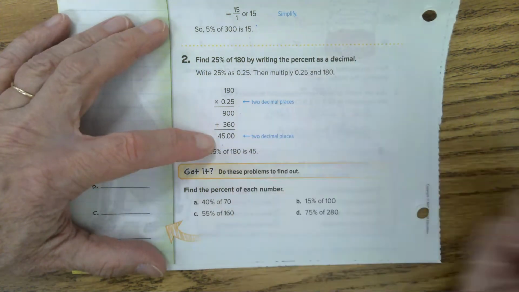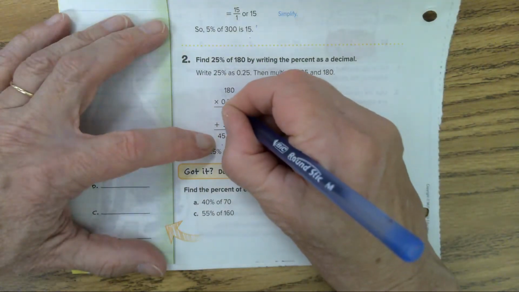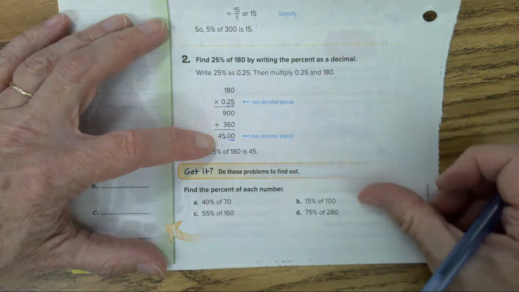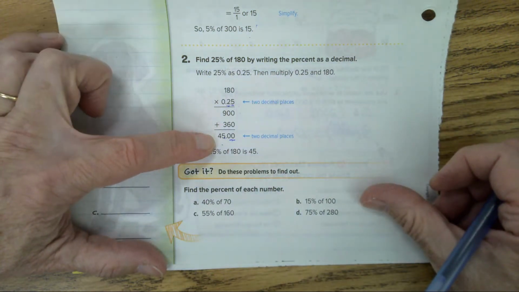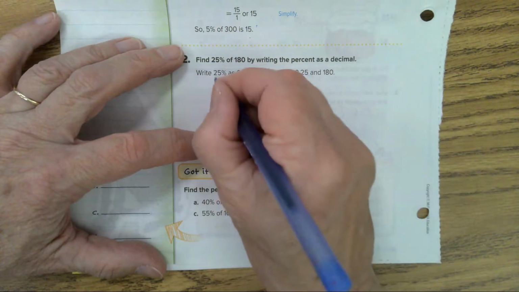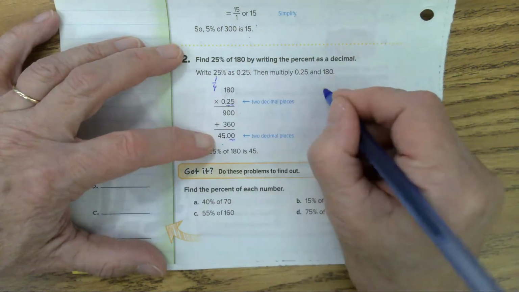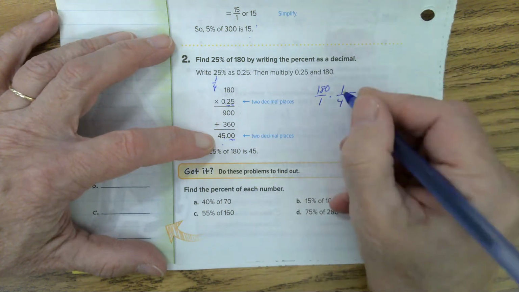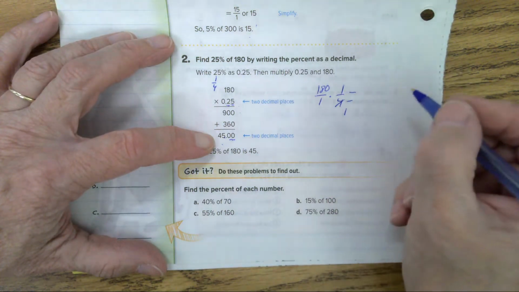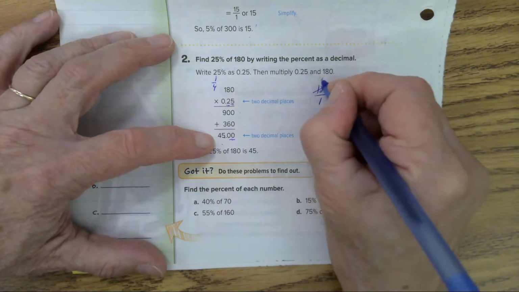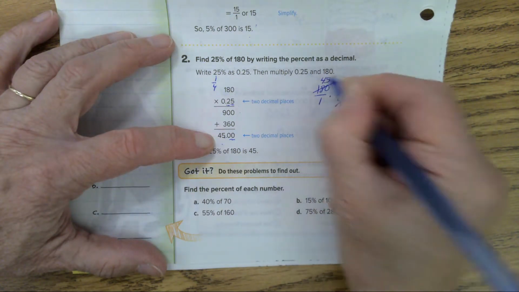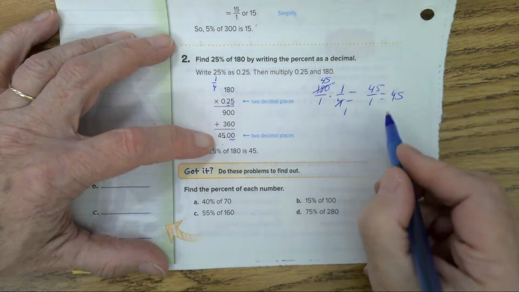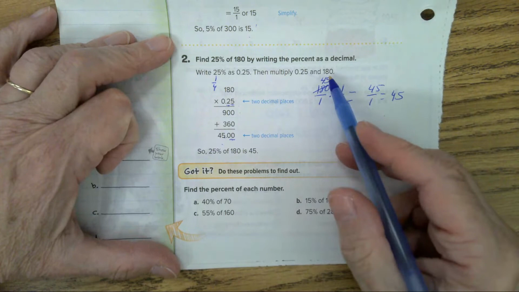You say, how many numbers are behind the decimal point? 1, 2, and you get 45.00. Okay, I would be honest, 25% is the same thing as 1/4, and I would take 180 times 1/4, and that's a lot easier to me. 4 goes into 4 once, 4 will go into that, and you get 45 over 1, which is 45. But since they said to change to a decimal, you have to do that.